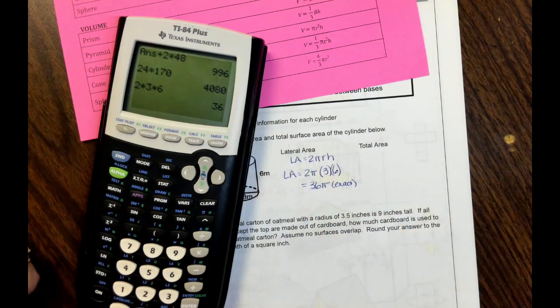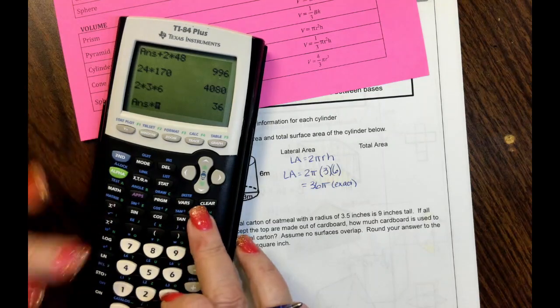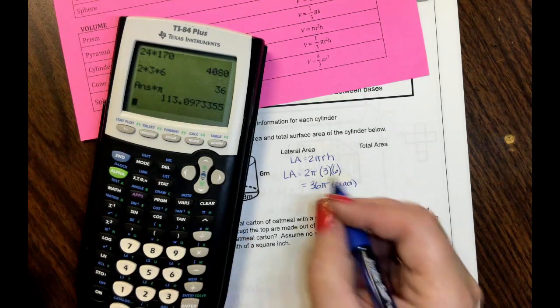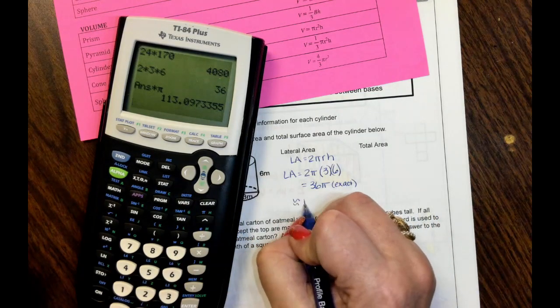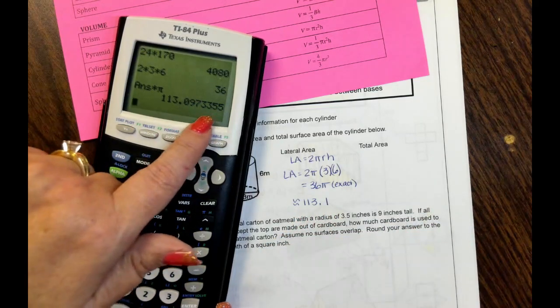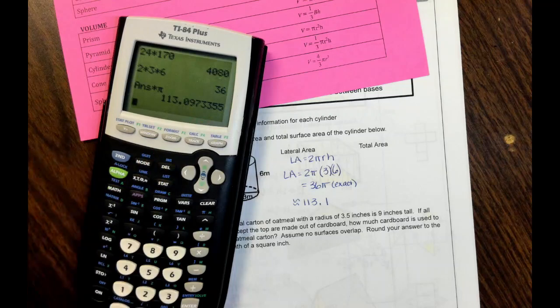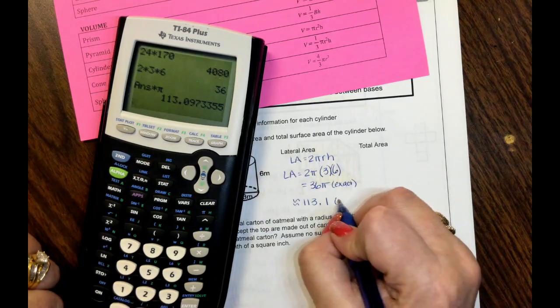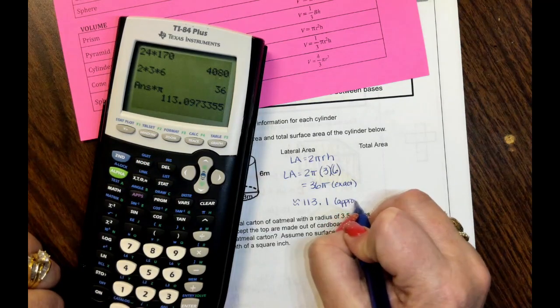But you can also take that number, take 36 and actually use the pi key and hit it, and then it is approximately 113.1. Because I've decided that those decimals are not important, so I'm going to round it, and so this is approximate. Now this is rounded to the nearest tenth.